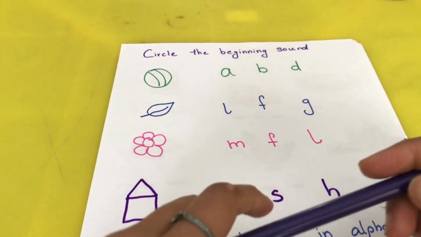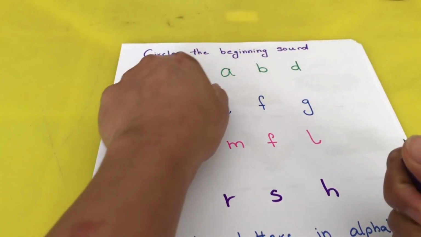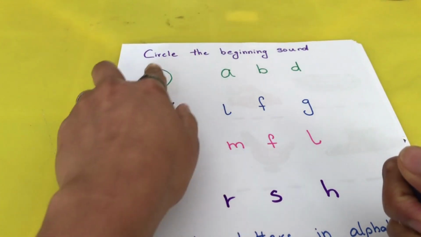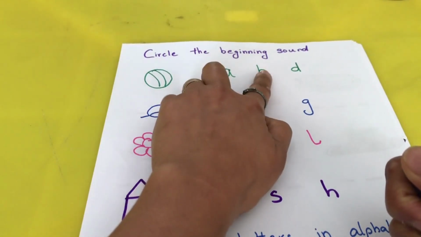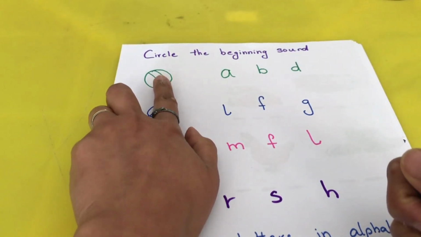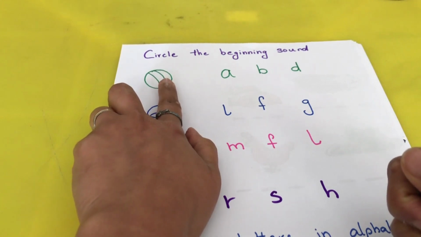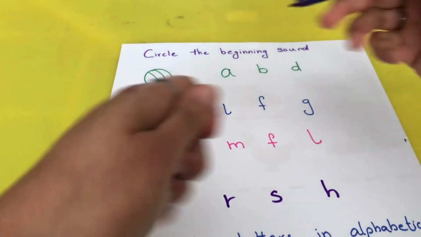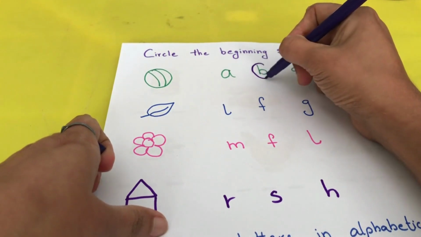The next activity sheet for phonics is this one. The kid has to circle the beginning sound. He has to look at the picture and circle the beginning sound. So here, this is the picture of a ball. So the ball starts with B. So he has to circle the beginning sound, which is B.